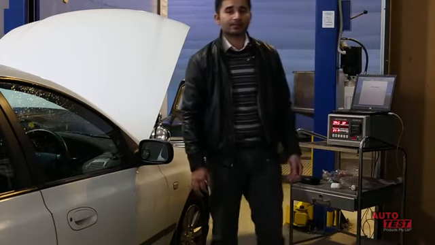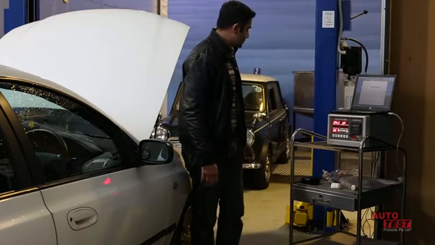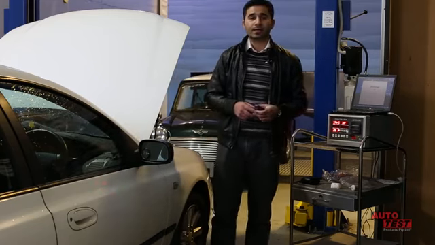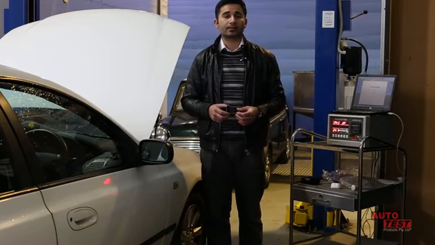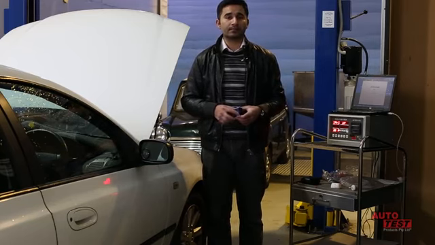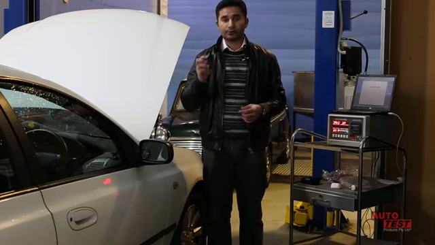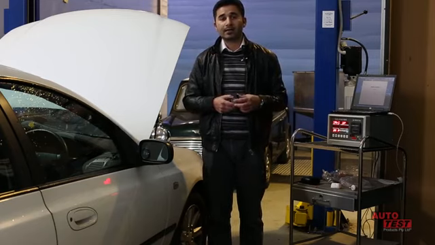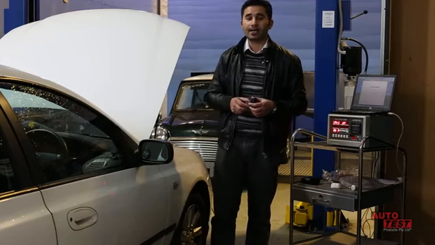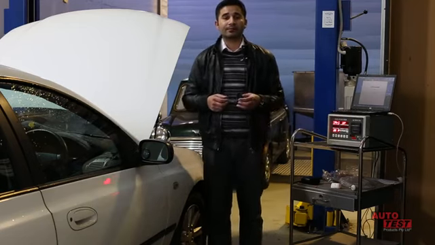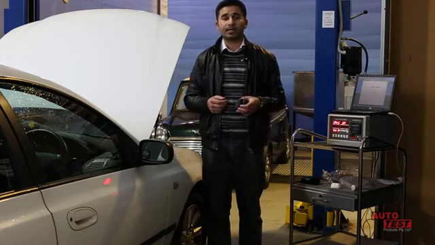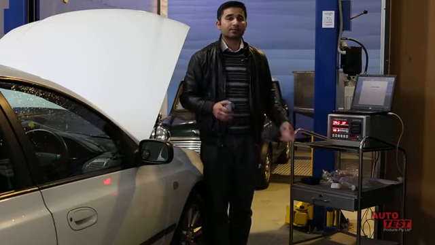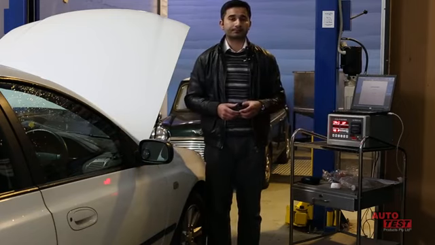Okay, while these two machines are being warmed up, I'm going to warm up the car as well, because for smoke tests we have to have the car's engine temperature running at over 60 degrees. For that, I'm going to use this Bluetooth OBD reader as well. I'm going to connect it to the car, and this OBD2 connector will transmit oil temperature data as well as RPM data to this AutoGas analyzer. And that will be used during the smoke test.